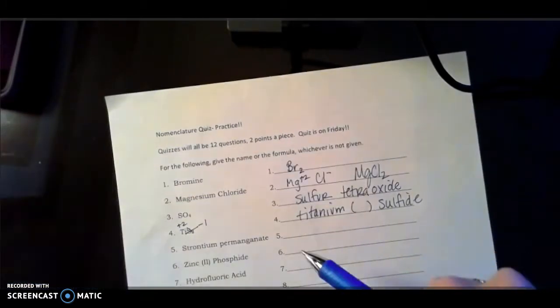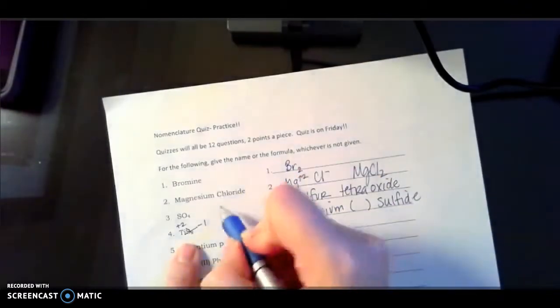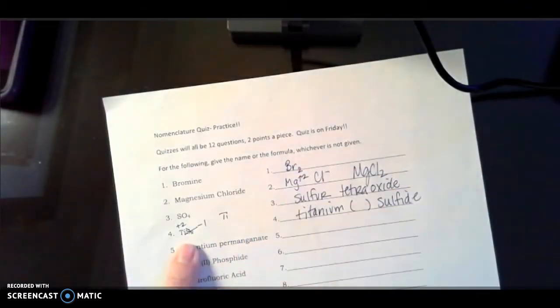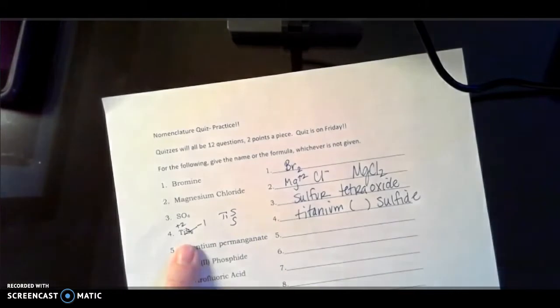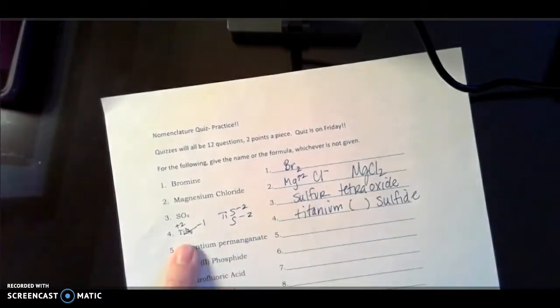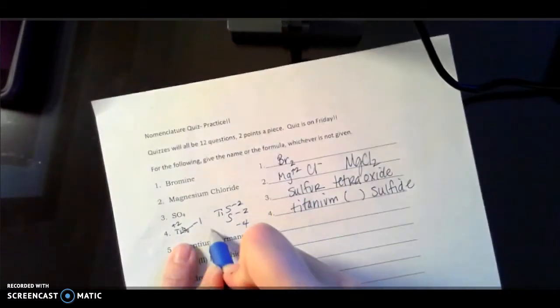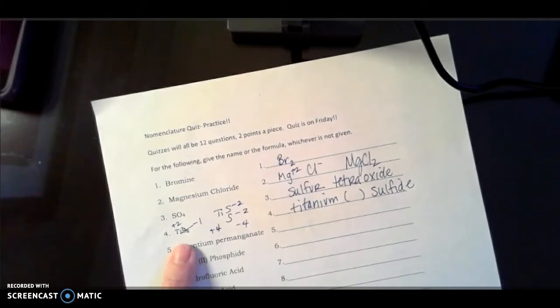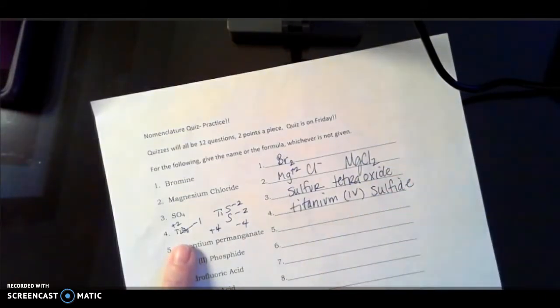So that means that they reduced this one down. So I have to do this one the long way. I have 1 titanium, 2 sulfurs. Sulfur has a -2 charge, and there's 2 of them, so that gives me a total of -4 charge on that side. That means titanium has to be +4 to equal 0, so I have titanium 4 sulfide.